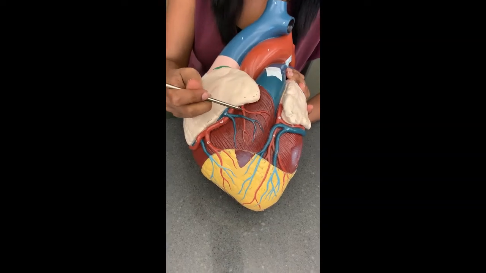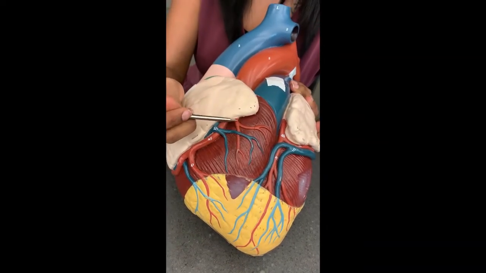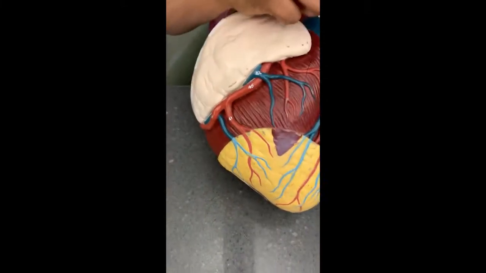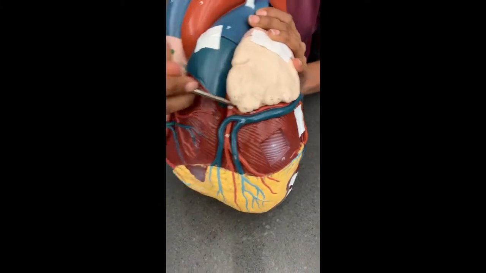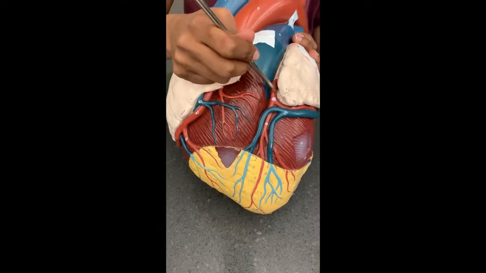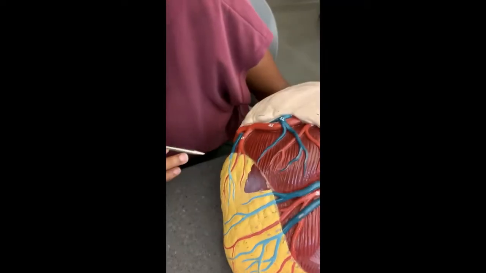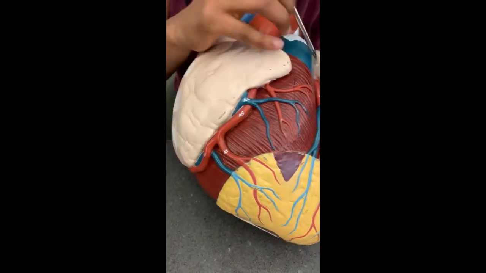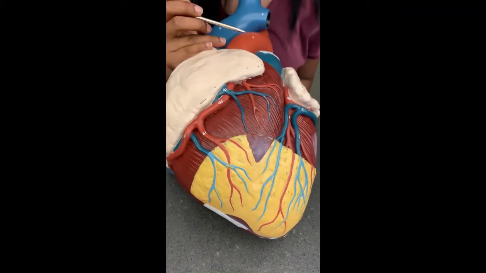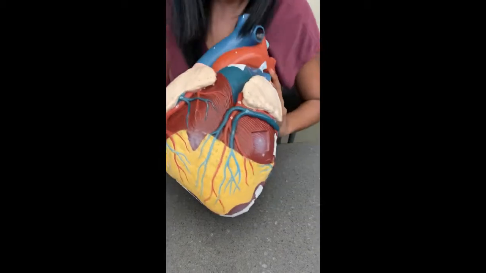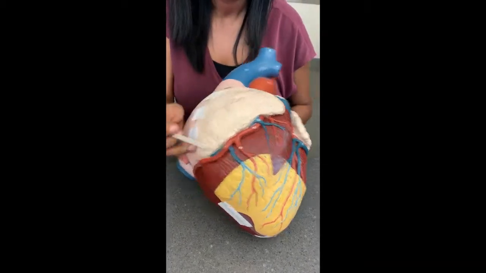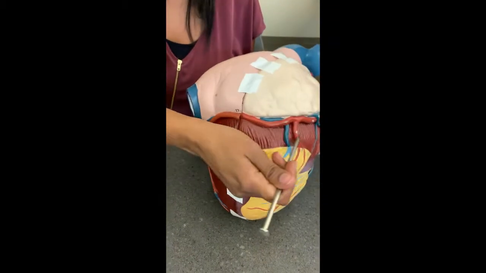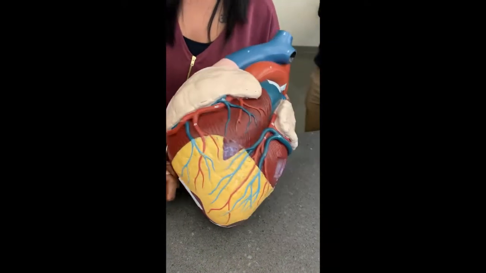Now this right here is the right coronary artery. This is the left coronary artery. So 48 is the left coronary artery and 45 is the right coronary artery, right? Both of these go around. When they wrap around, they're called circumflex arteries.